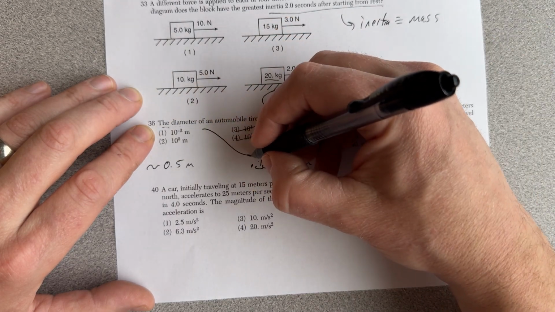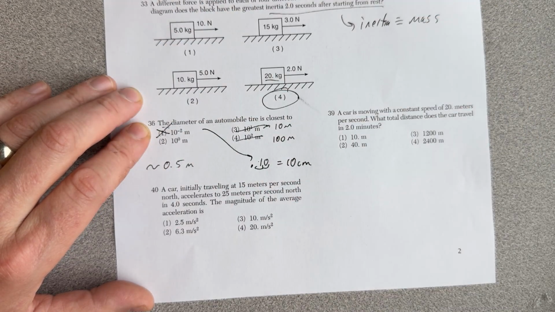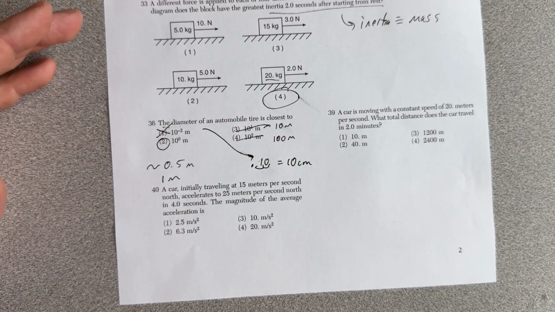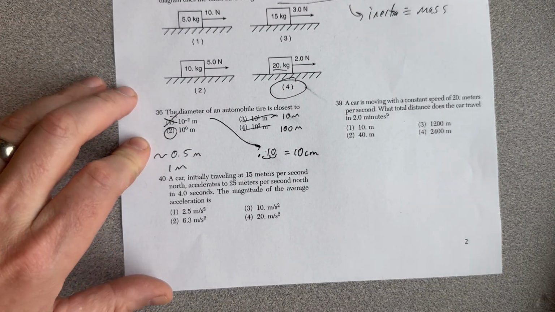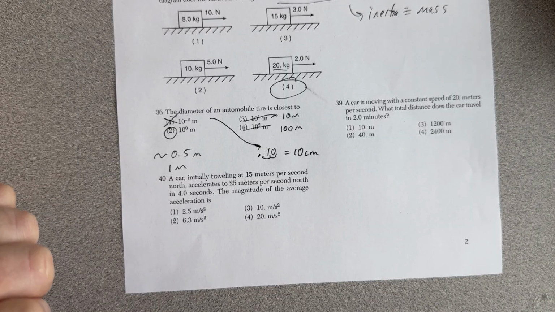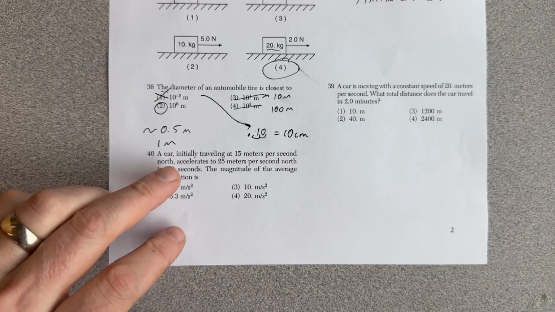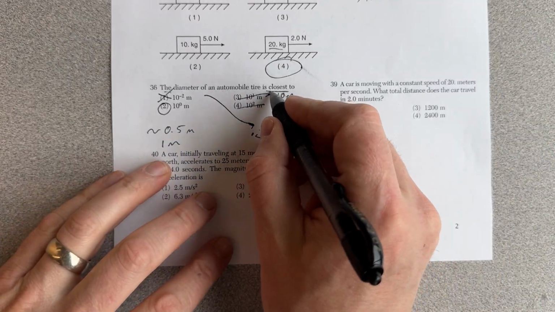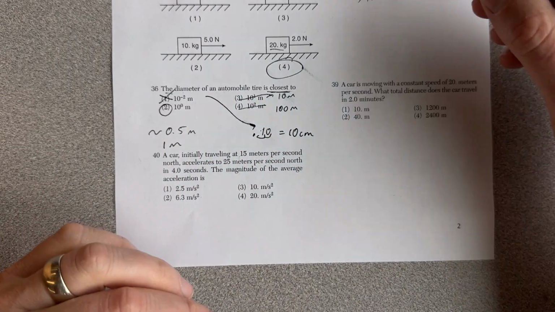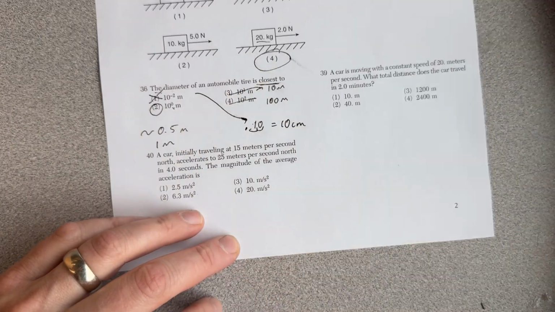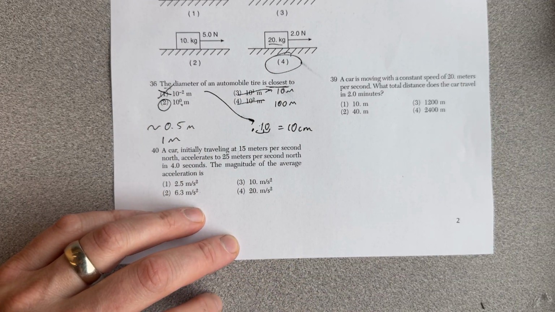That's not big enough at all. 10 to the 0 would be about 1 meter. Yes, a meter would be a really big tire. That'd be like a monster truck or something. But it's the closest. It says closest. It's really about the exponent here, the exponent of the power being the closest.